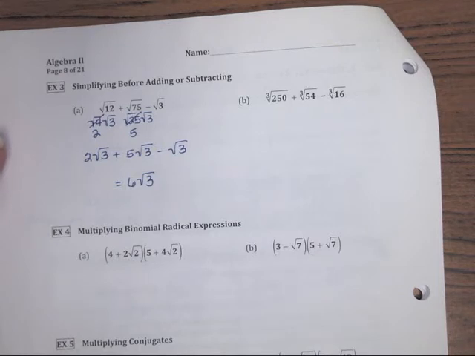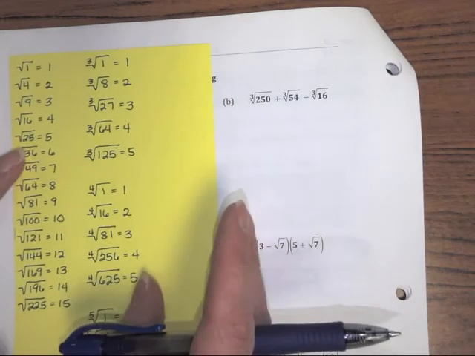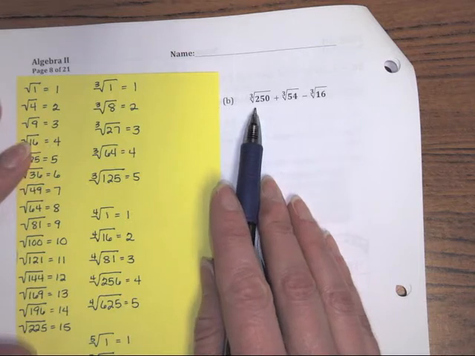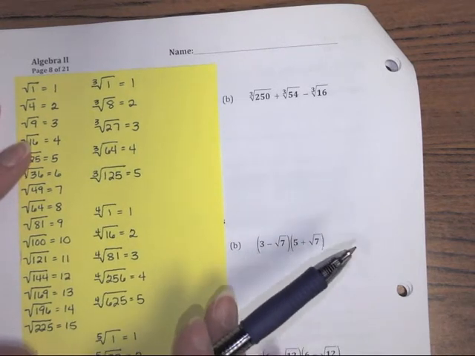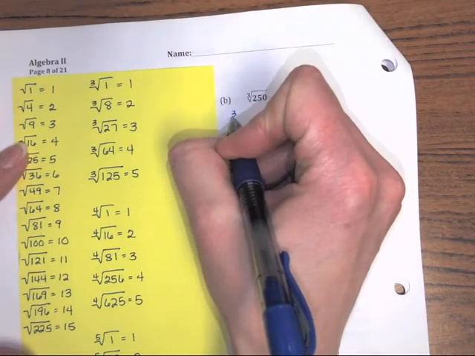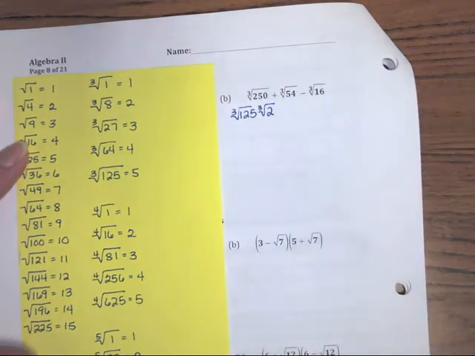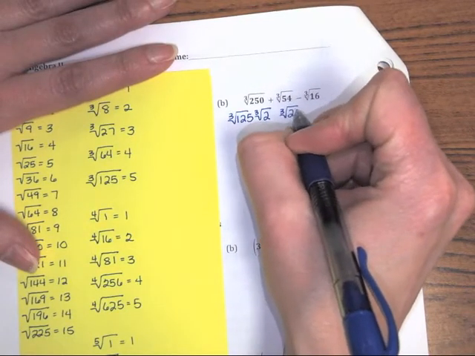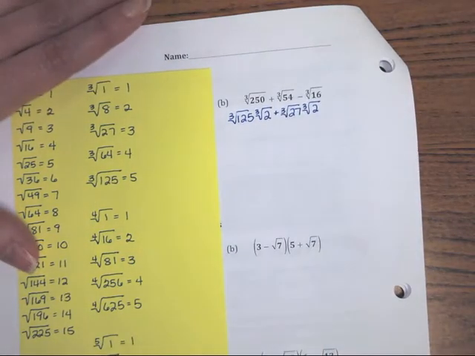So if we go over here to example B, this is a cube root. All right, we're going to need this card up here to show our cube roots. How can I split up 250? Remember, I need to use these numbers right here, 1, 8, 27, 64, and 125. Yes, so cube root of 125 and cube root of 2. What about 54? How can I split 54 up? 2 and 27. So I'm going to write cube root 27, cube root 2. And how can I split up 16?